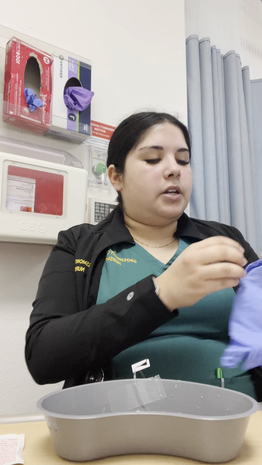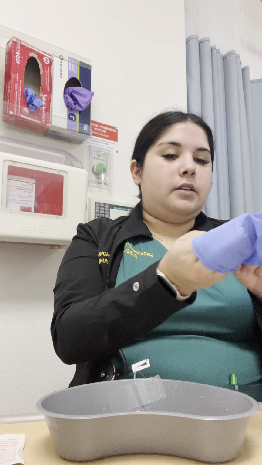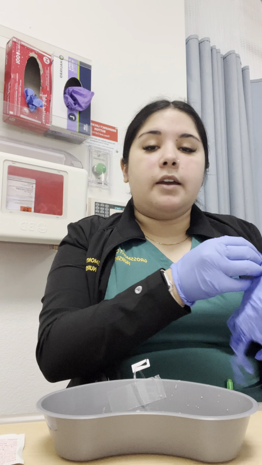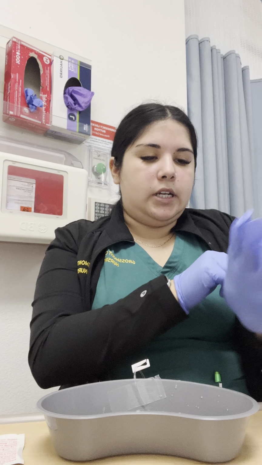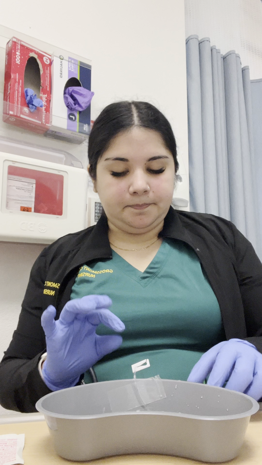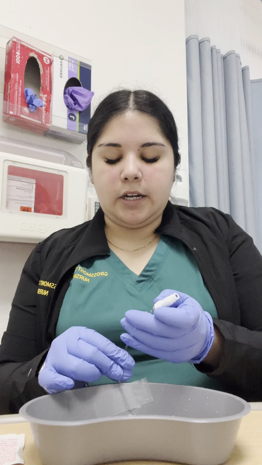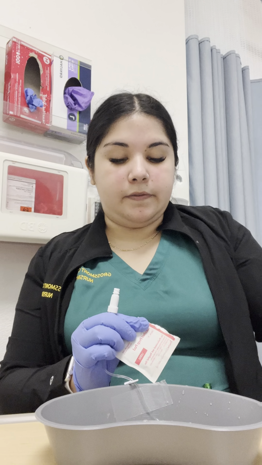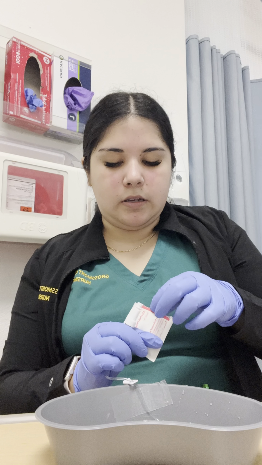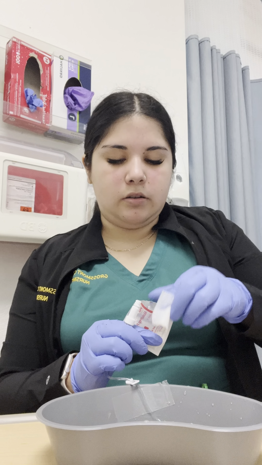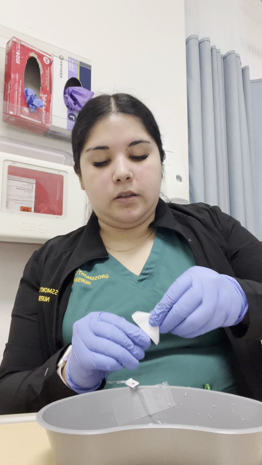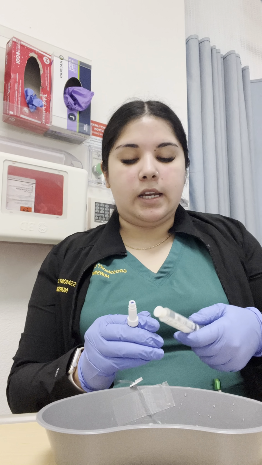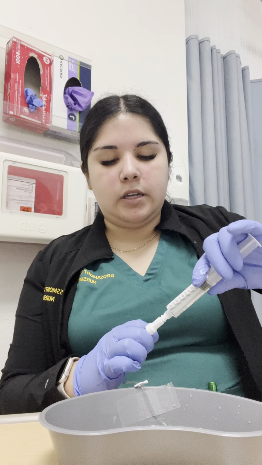Doing hand hygiene and putting on my gloves in preparation for flushing and administration. I have also brought with me a normal saline flush, 10 mLs. I will go ahead and unclamp the line and I will swab with alcohol for 15 seconds. Once having swabbed for 15 seconds, I will go ahead and take my normal saline flush and attach that.